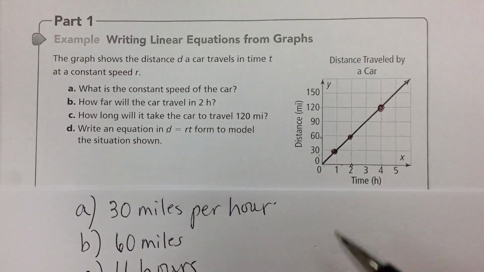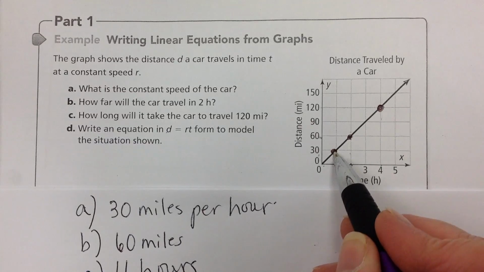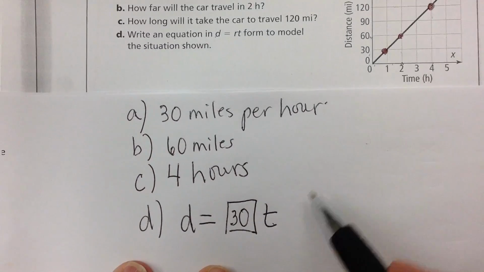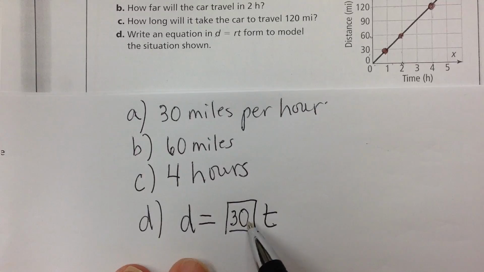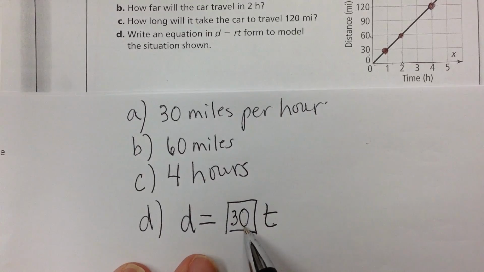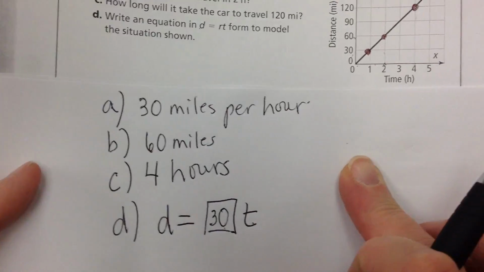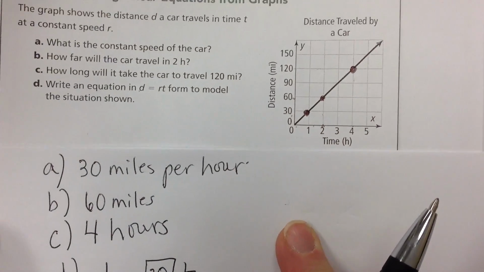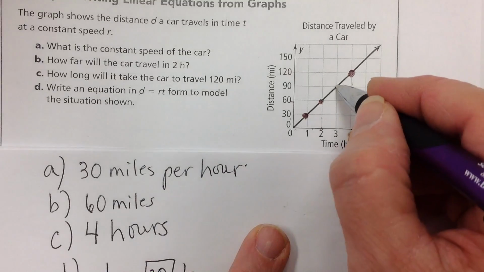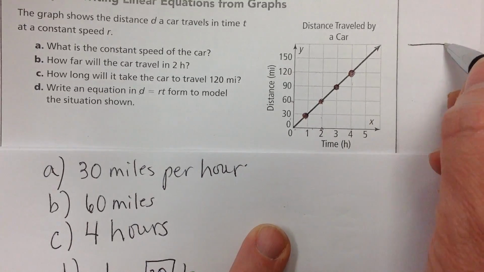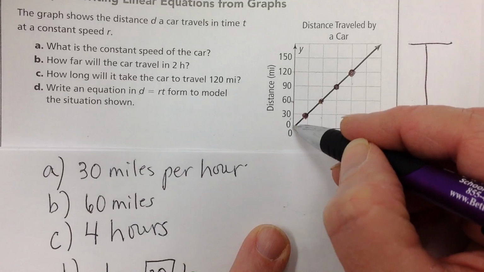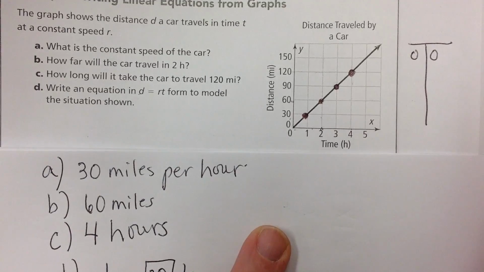So what I want us to do is go back and just label these points. Distance is equal to 30t. We're traveling 30 miles per hour. I'm going to go back and look at the graph, and I'm going to write the points that I find. This point is 0, 0.